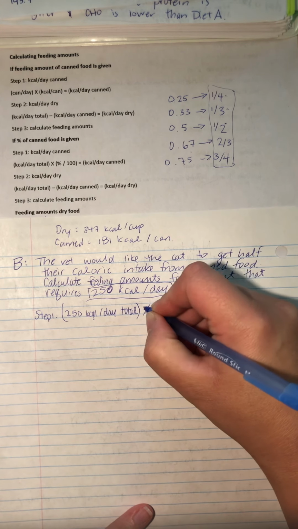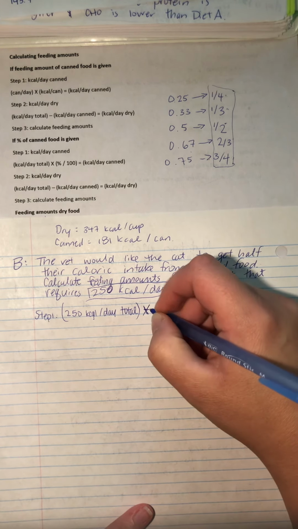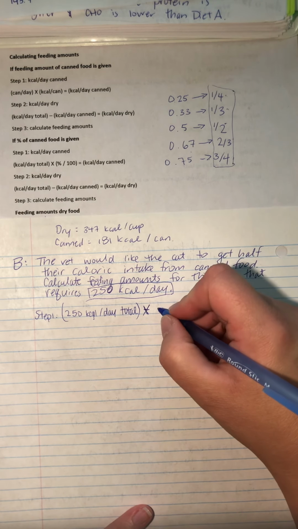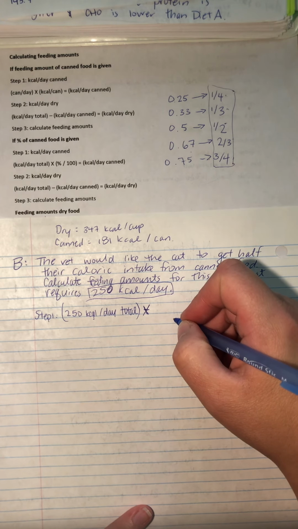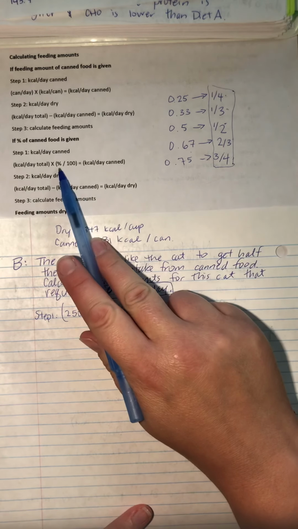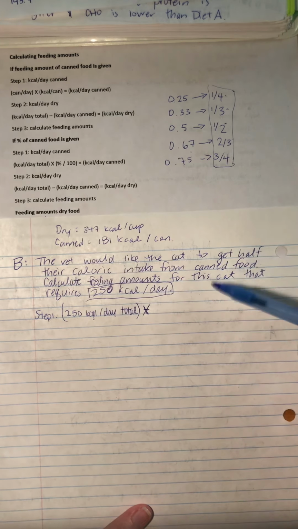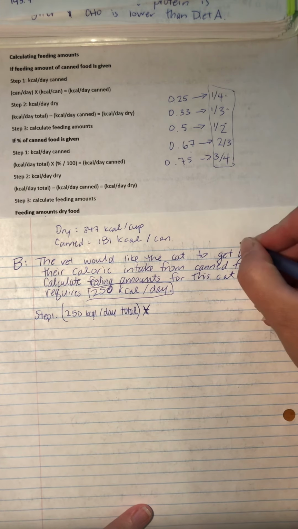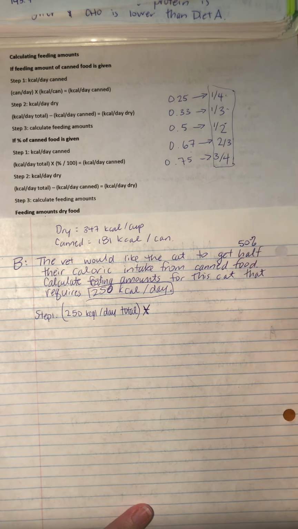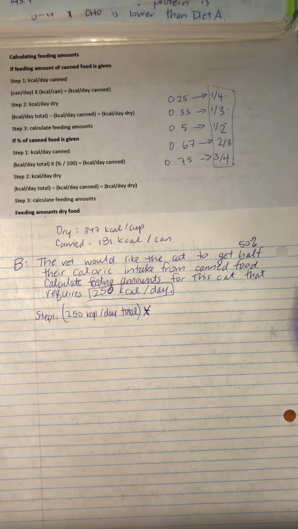We don't know the canned amount. We have to figure that out. Then we need to figure out the percentage here. So in the formula, I have the percent divided by 100. So half of the caloric intake is 50%. Now I did that for the formula because it's not always half.